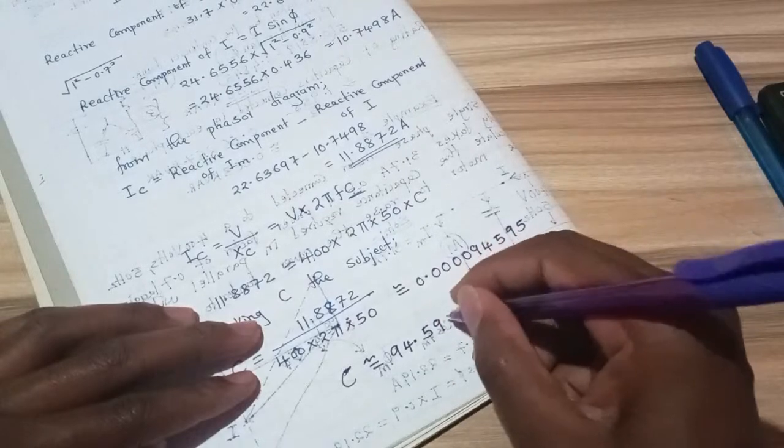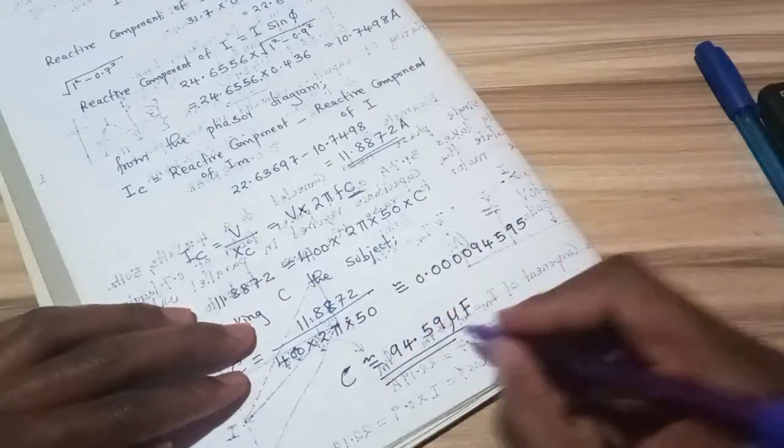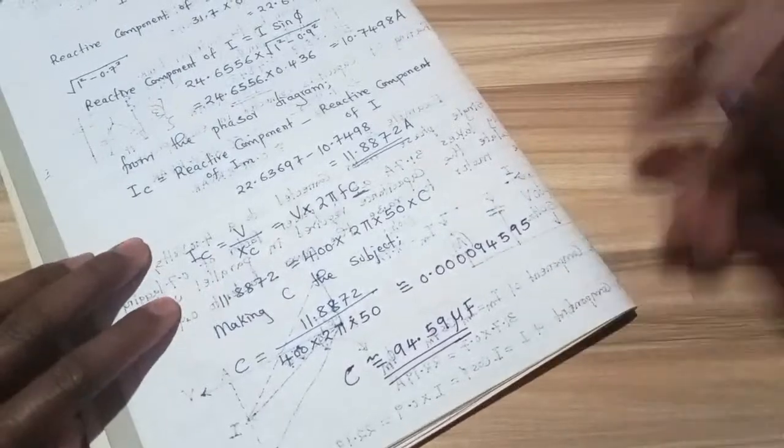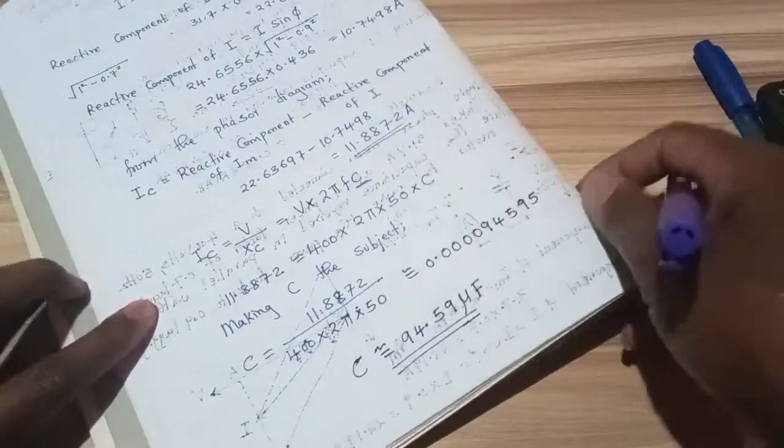94.59 microfarads. So this is the value of our capacitor that is required now to raise our PF from 0.7 to 0.9.